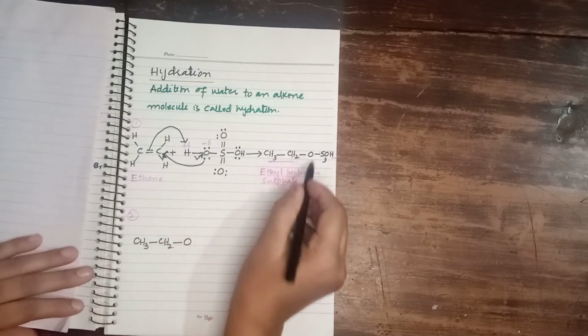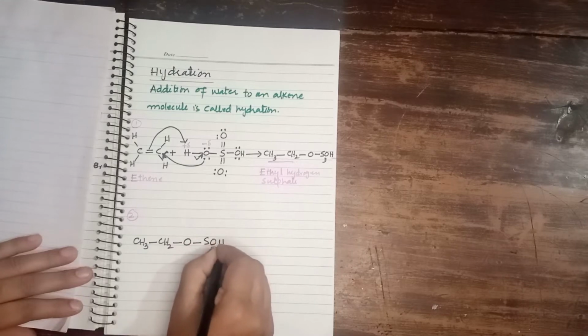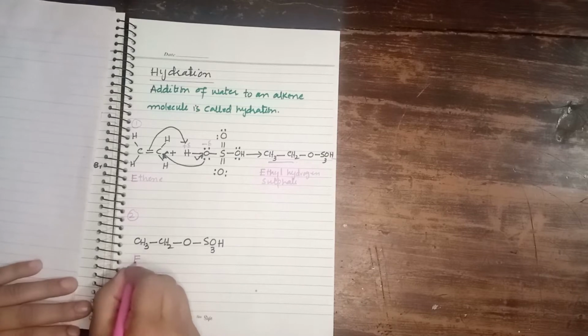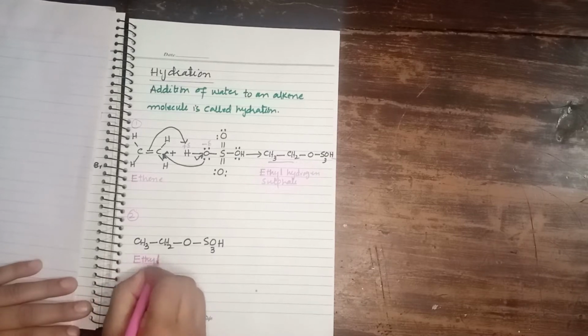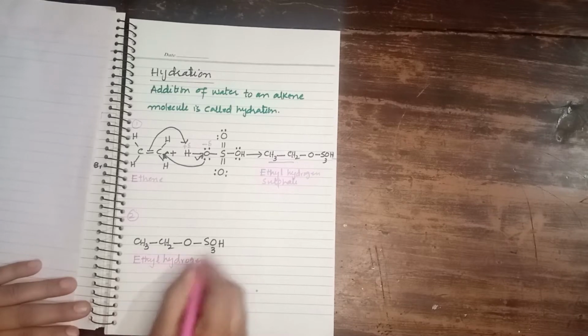Now we write in this form, that is SO3H, ethyl hydrogen sulfate.